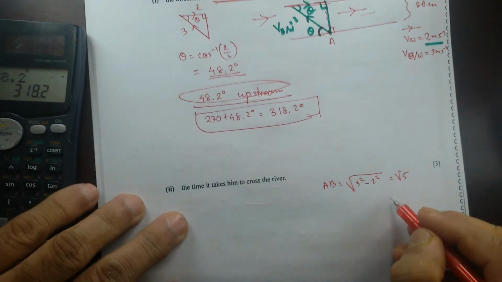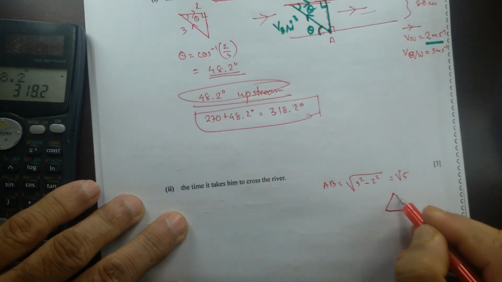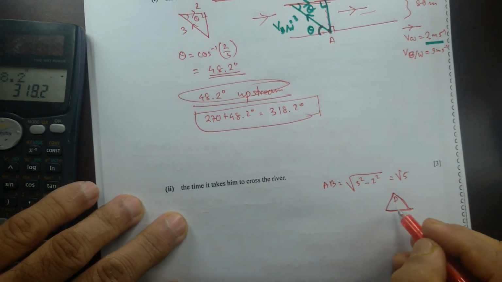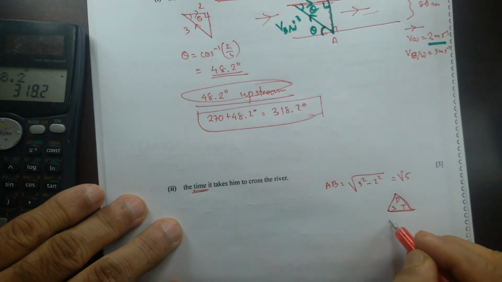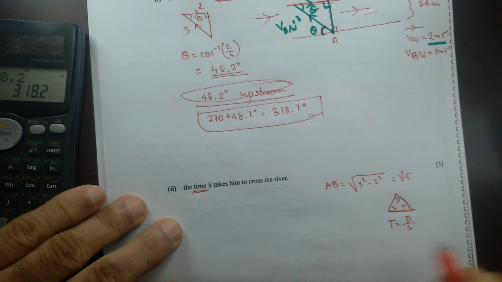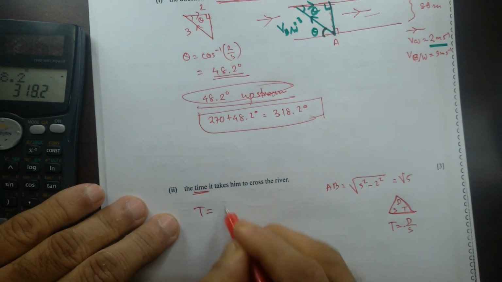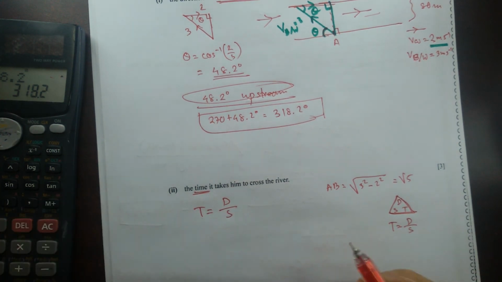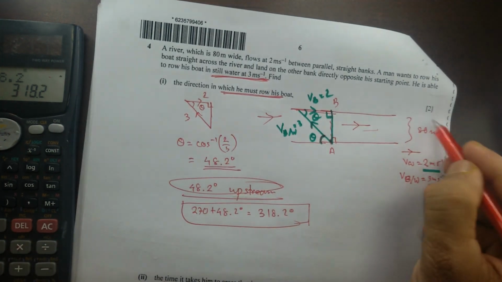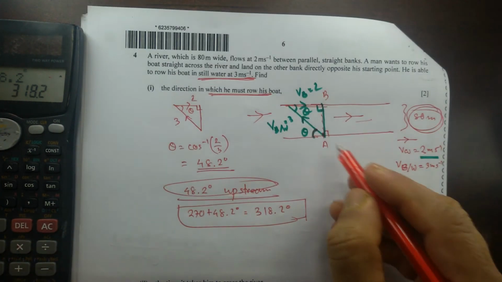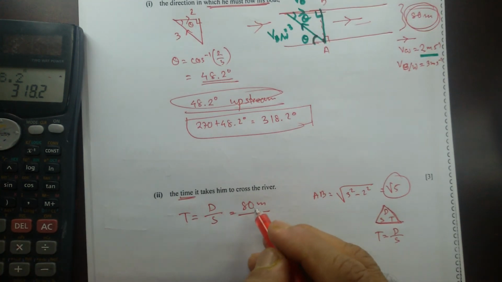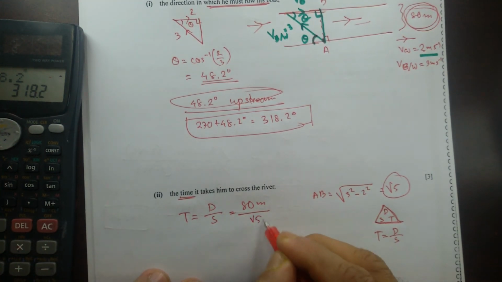Now I hope you remember that triangle formula. This is distance, this is speed, this is time. So we are looking at the time. So time is distance over speed, and distance, we have this 80 meter. And the speed over here I got square root 5 meter per second.